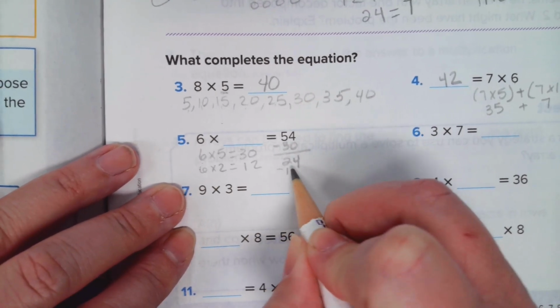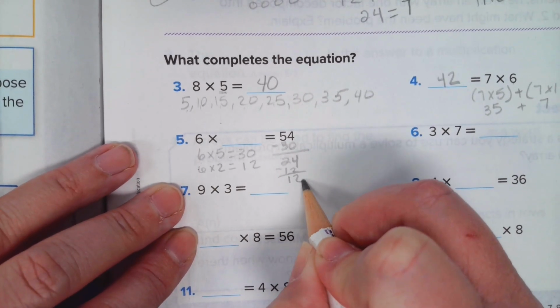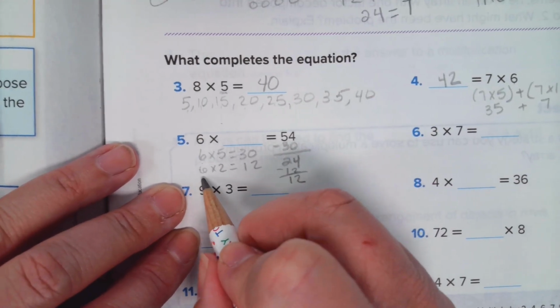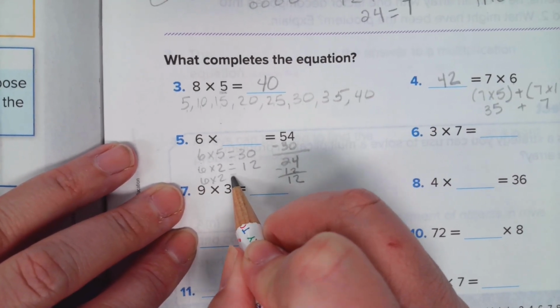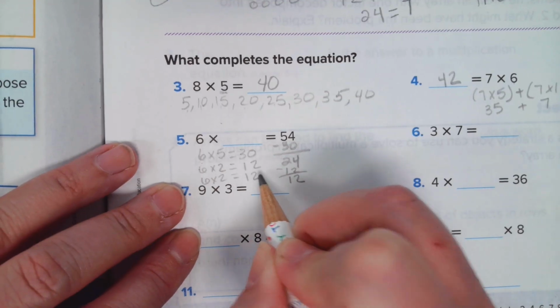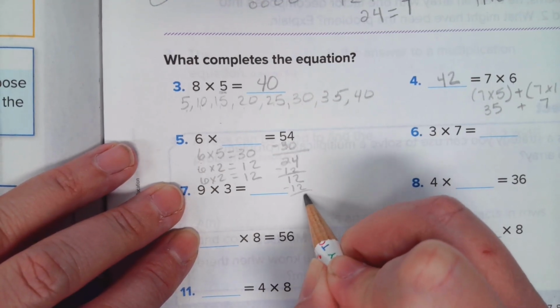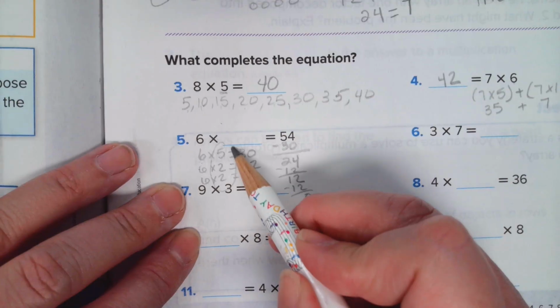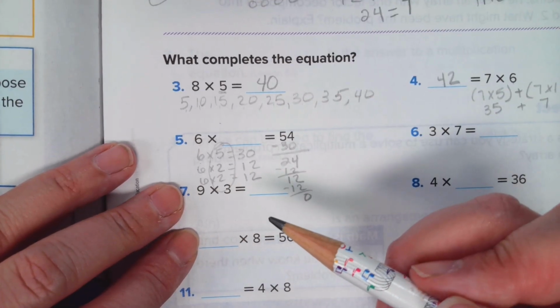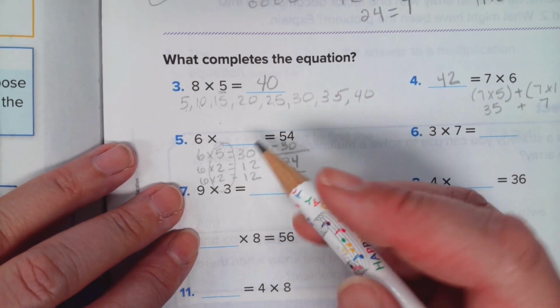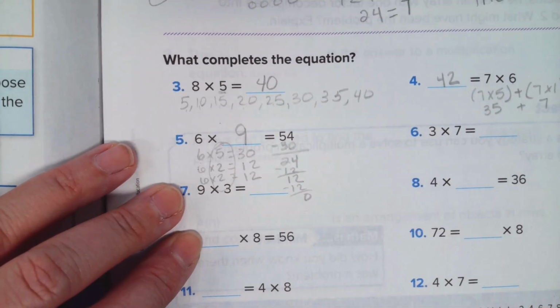So then I use 12, and I have 12 left. So then I can do another 6 times 2 and get 12 again. And then that means that I'm down to 0, and I can compose my factors back together and get 9 as my answer.